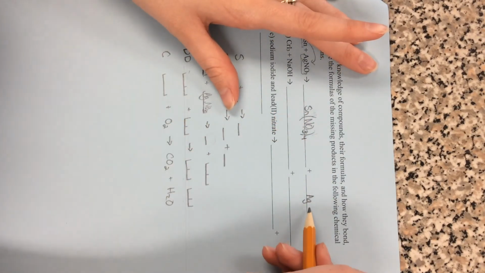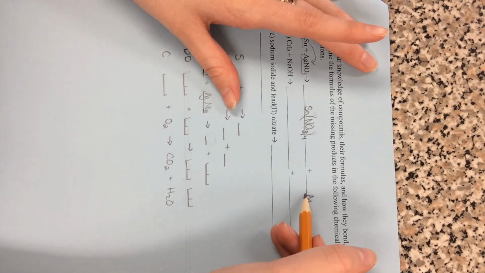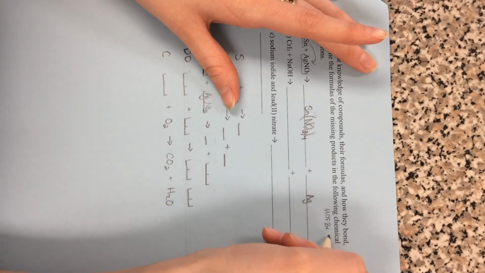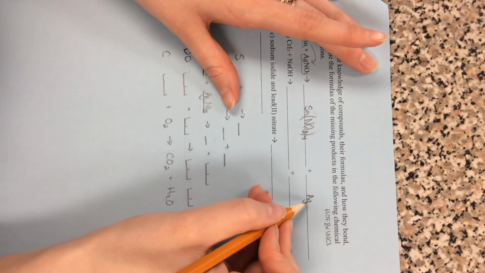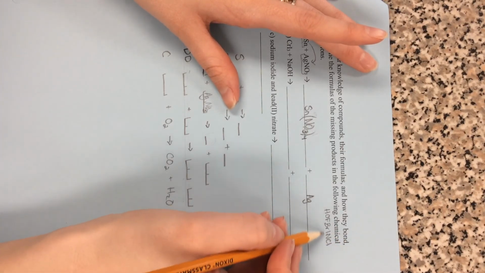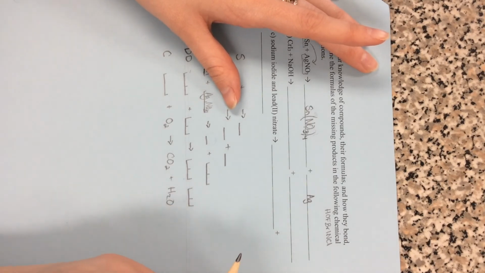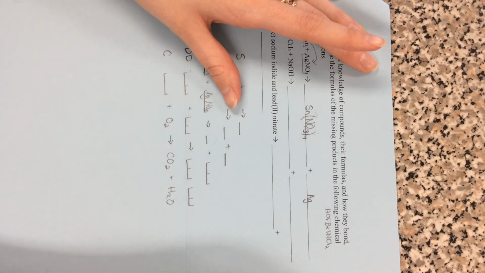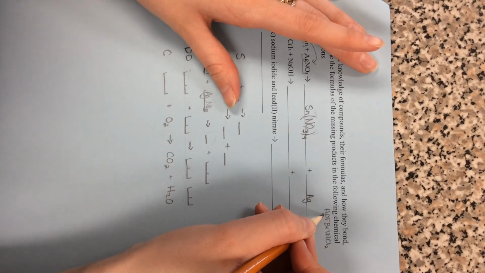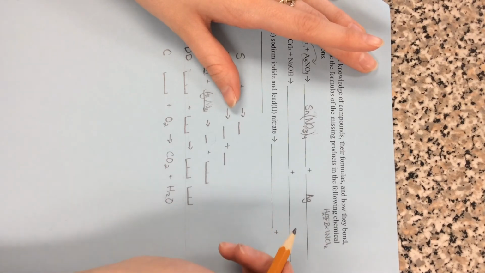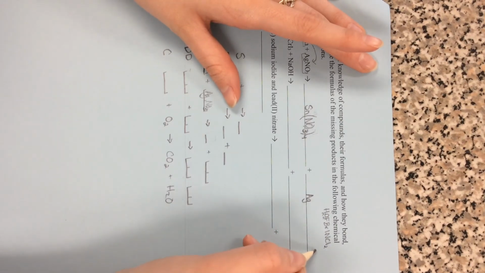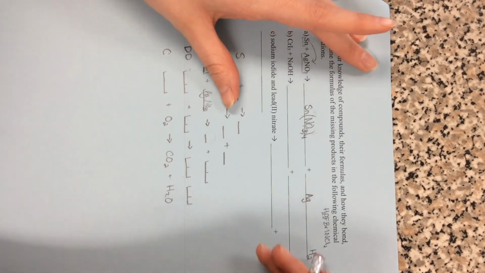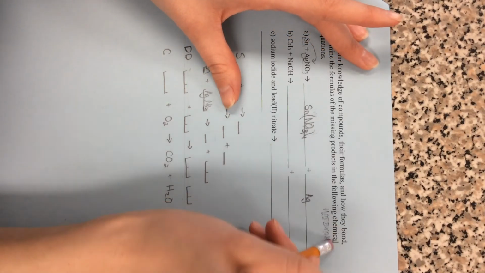I also need to look at my single element. As long as it is not part of the Hofbrinkel, I can leave it alone. This is not part of the Hofbrinkel, so I don't have to worry about it. However, if it was, I have to remember to write a 2 at the bottom, because that means that it is more stable when it is paired together. So if you ever see a single H, you know you always have to write a 2 behind it. All right? So I hope that helps you out.